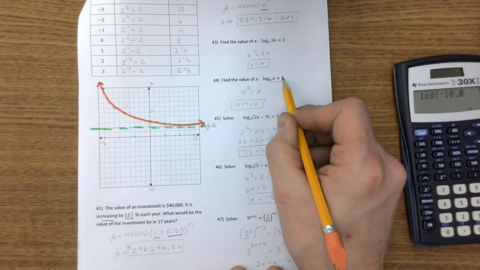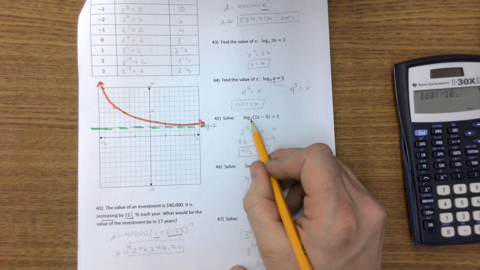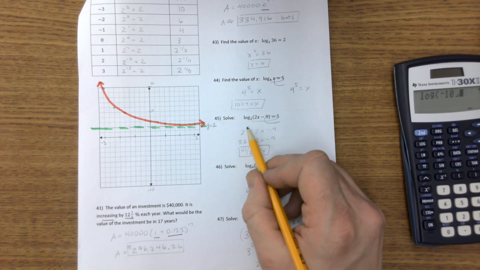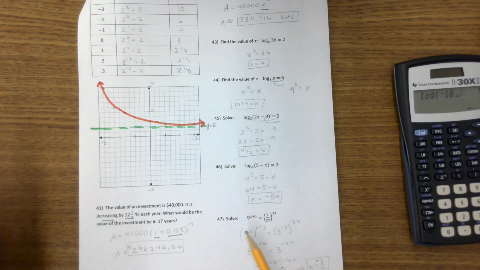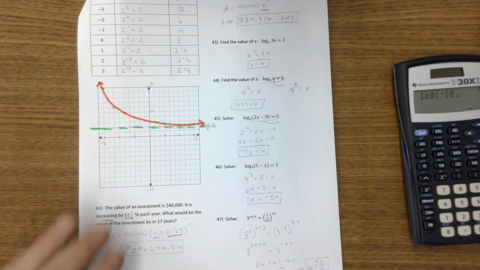In this problem, same thing here. If I know this pattern that it becomes 4 to the 5th is equal to x, that same pattern goes right there. 2 to the 5th is that. 2 to the 5th is this. Solve the equation like an algebra student. Same thing here. Solve it like an algebra student. And the last one, if I get my bases to both be 3, squared here, now I can set these equal and solve it. It's x to the negative 3/4.